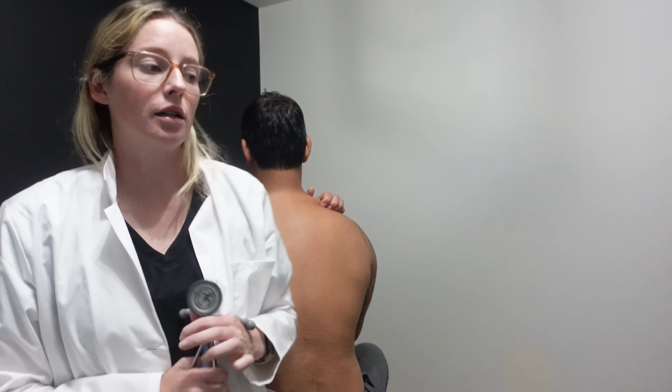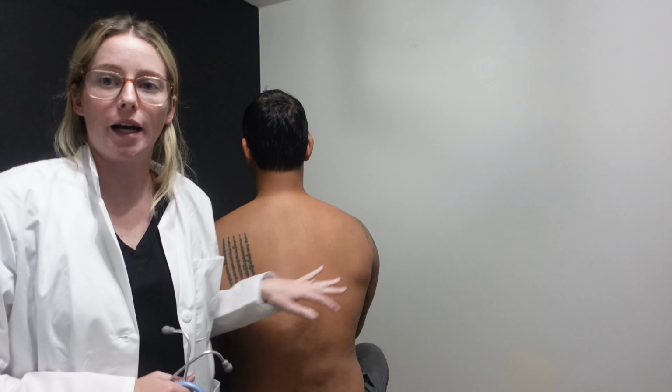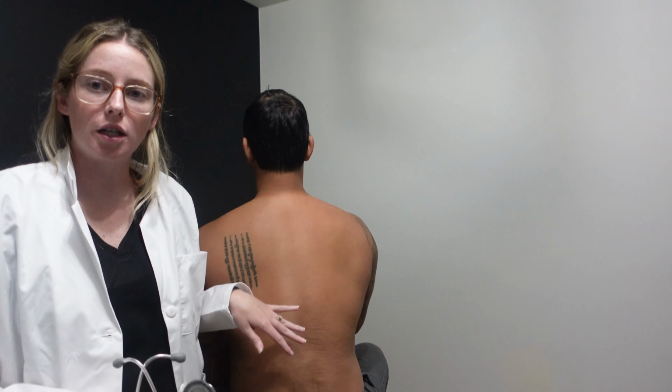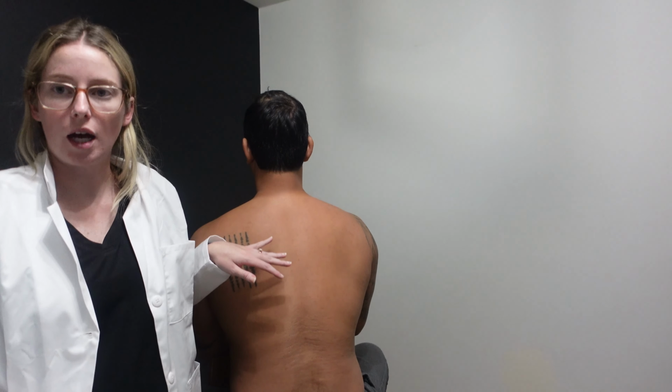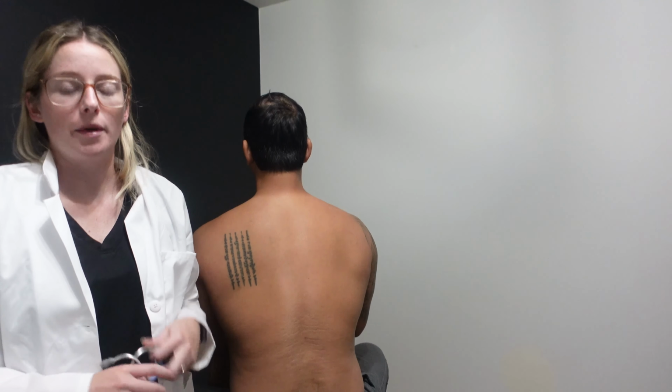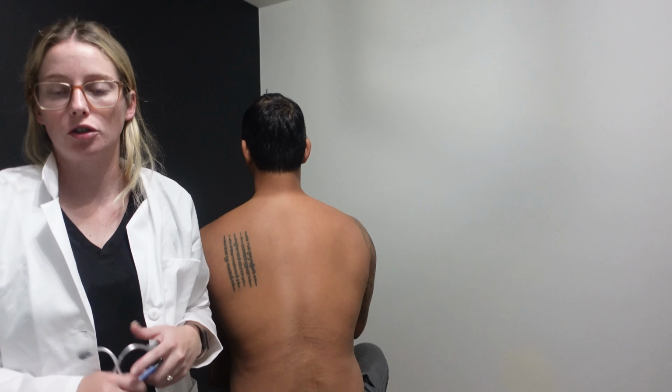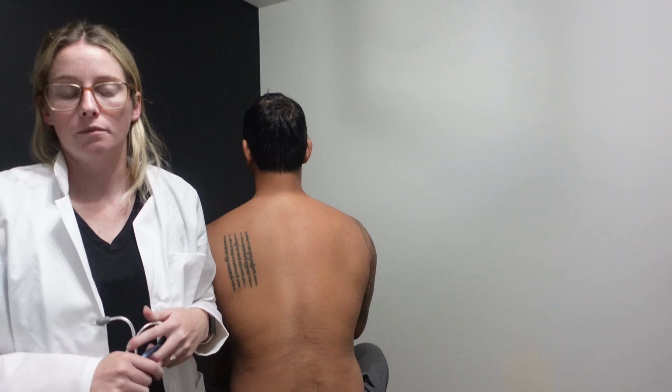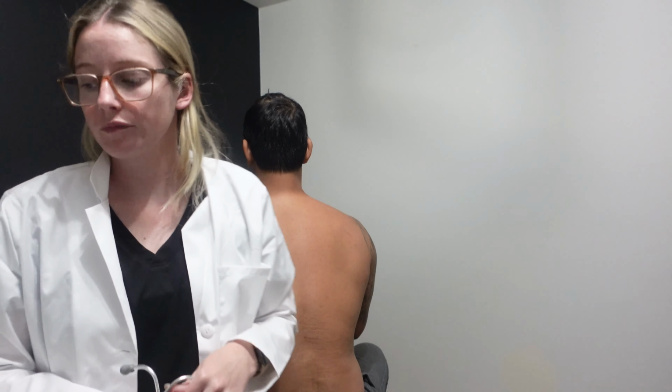Then again, listening that they're even on both sides. Are they diminished? Do you hear like the lowers less than the uppers, like the air isn't going to the lowers? And then just like comparing both sides to make sure that they're equal and that you're hearing sounds on both sides.